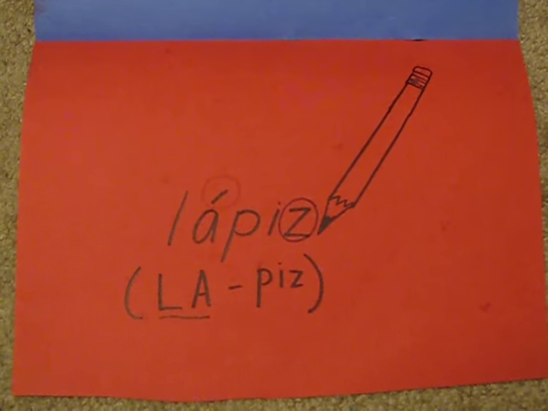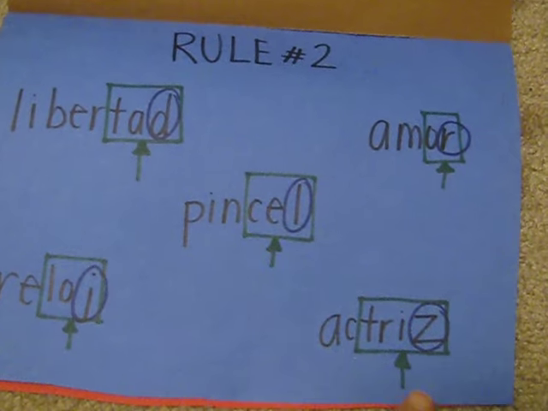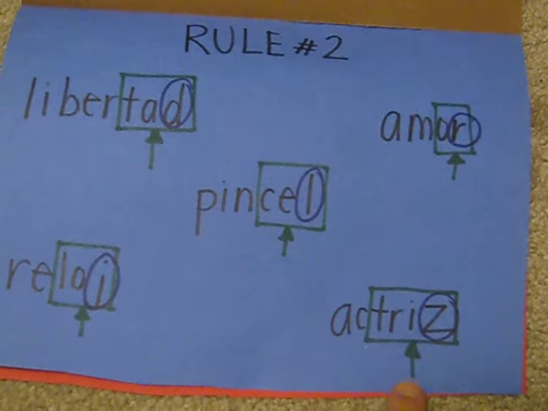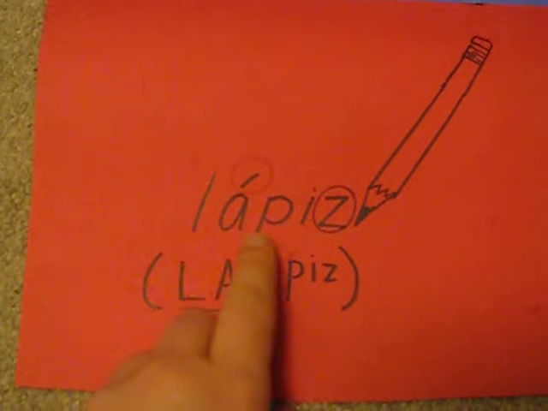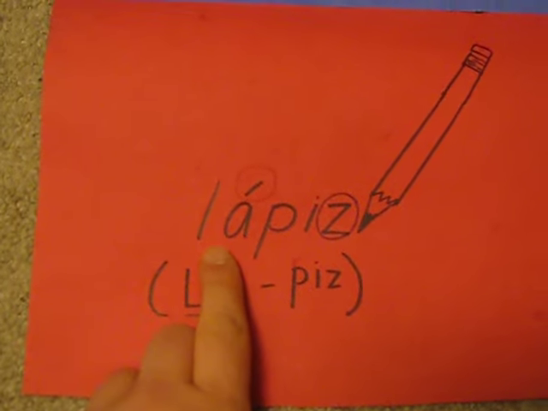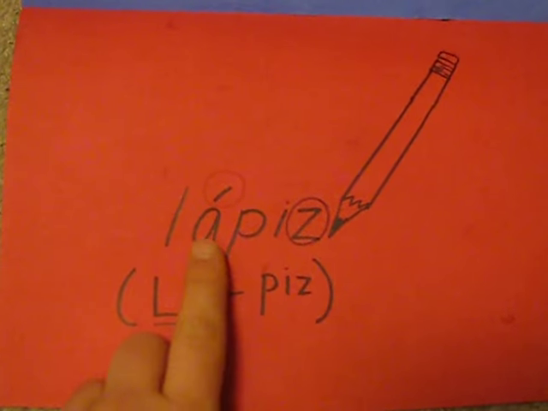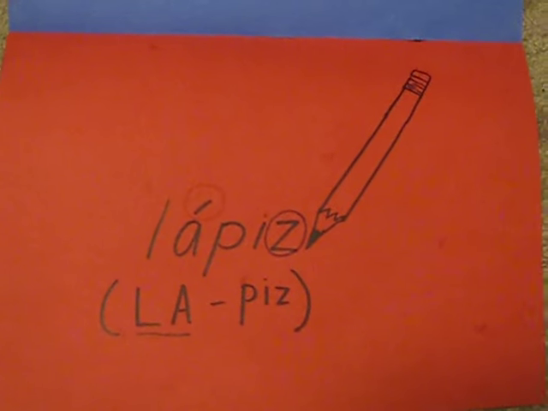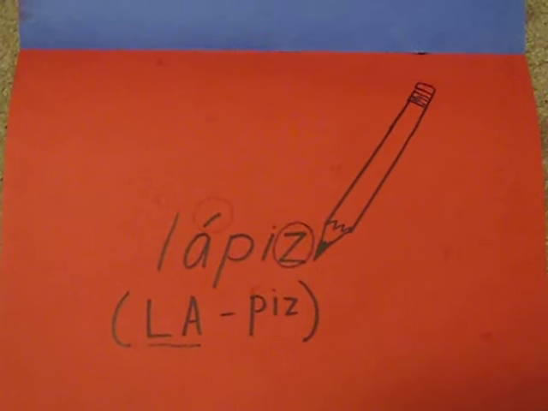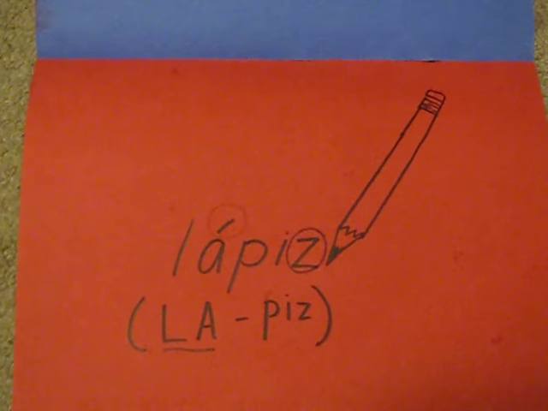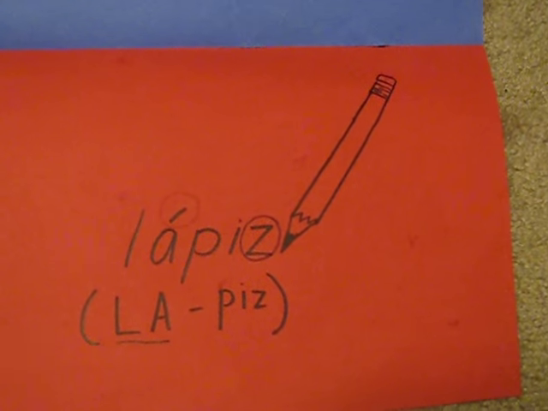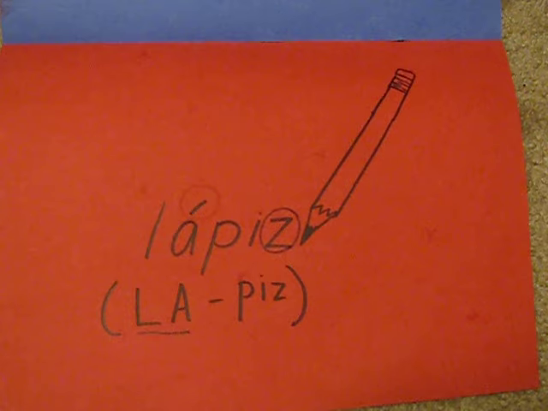This breaks the rule that we had just seen, where it ends in a Z, but the accent is on the last syllable. Here, the word ends in a Z, but we want to say it with the emphasis on the first syllable. That means we have to write the accent. So therefore, this word is pronounced lápiz instead of its normal way of pronouncing lápiz. Otherwise, this would be incorrect.